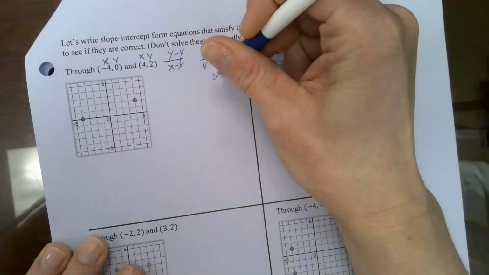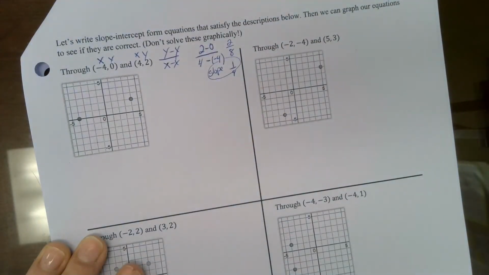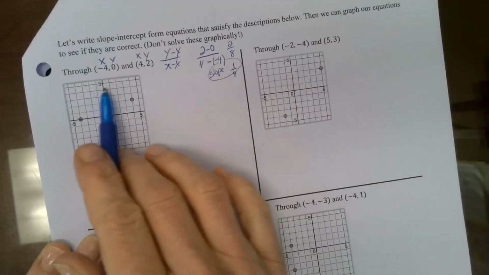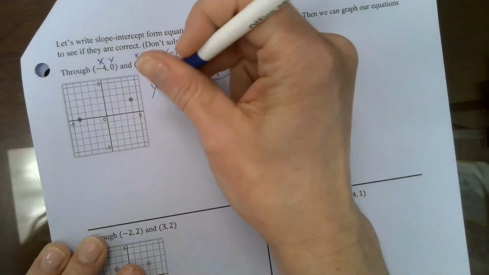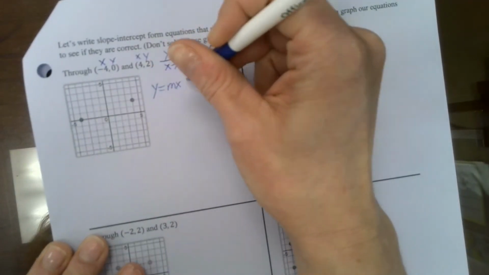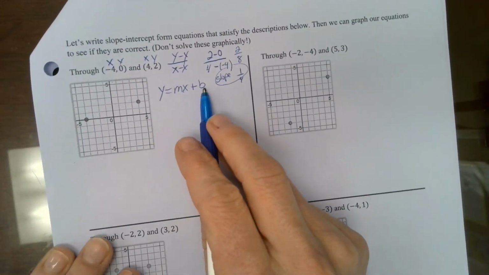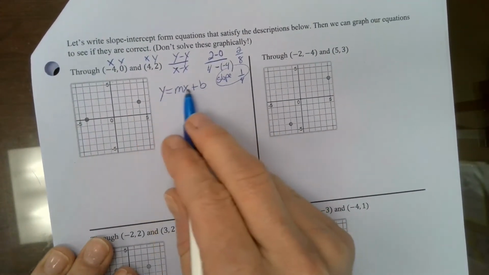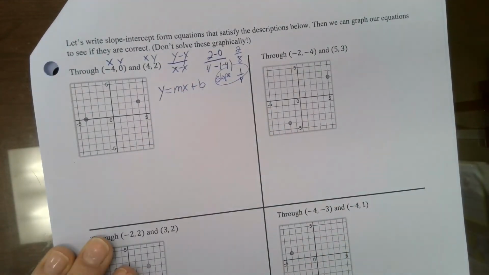I want you to go ahead and label it so you can find it later. Slope is 1/4. Then we're going to pick either of these points to substitute into y equals mx plus b. We don't know what b is, but we need to find it. So we're going to use a point for the x and the y, and 1/4 for the slope.